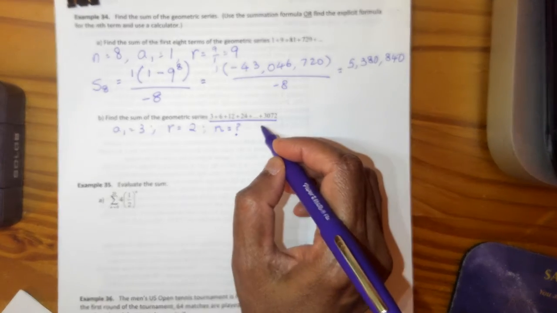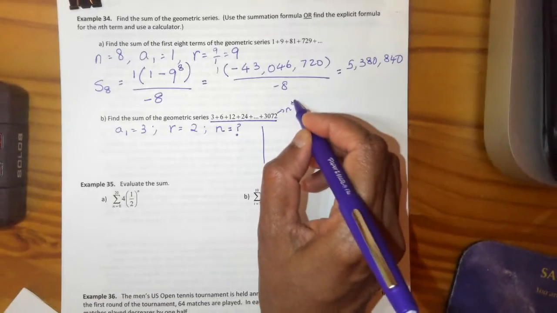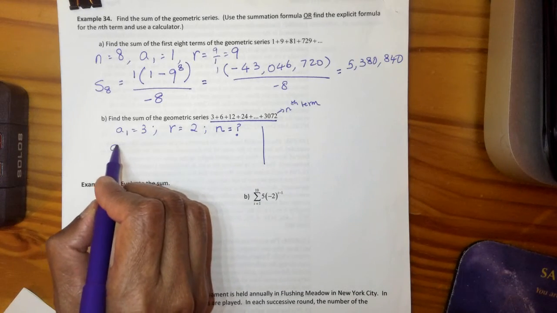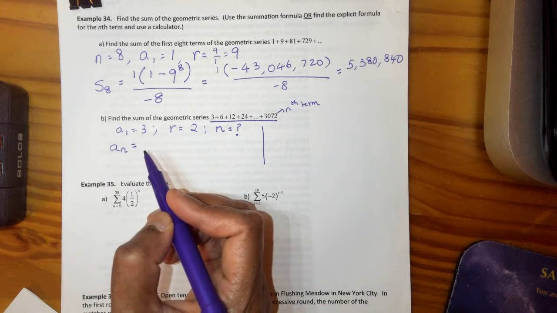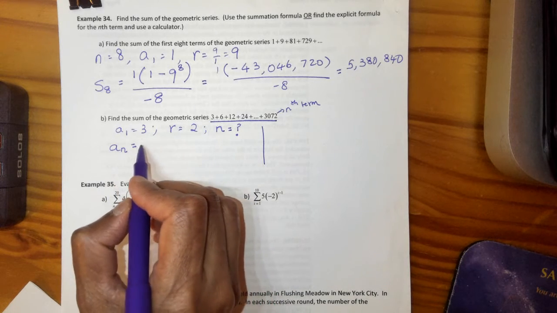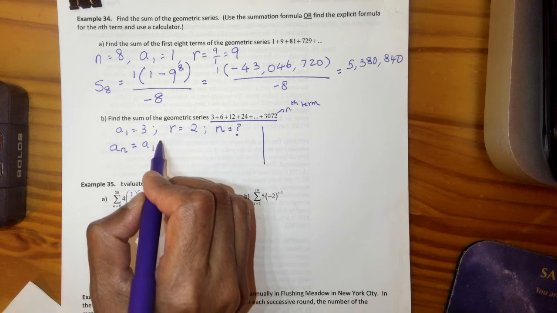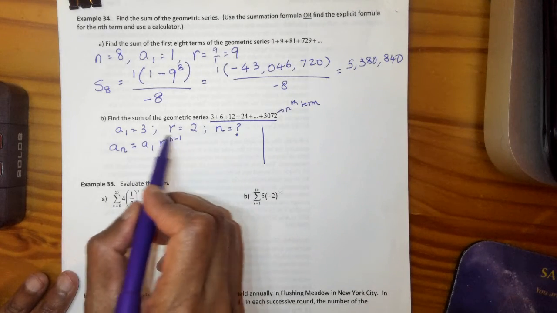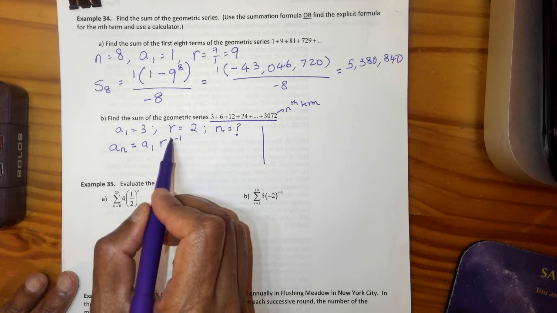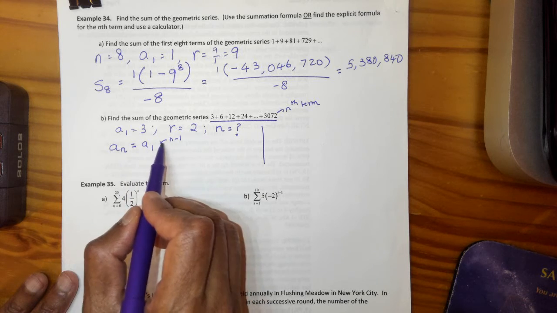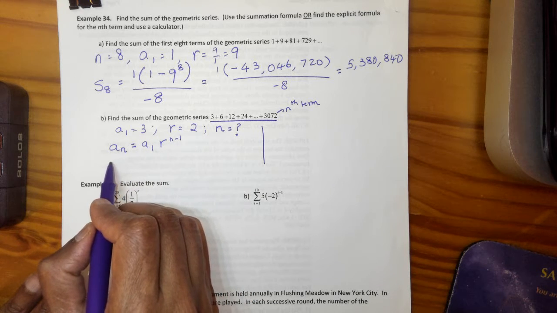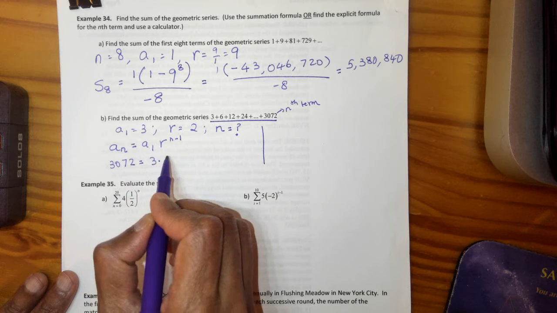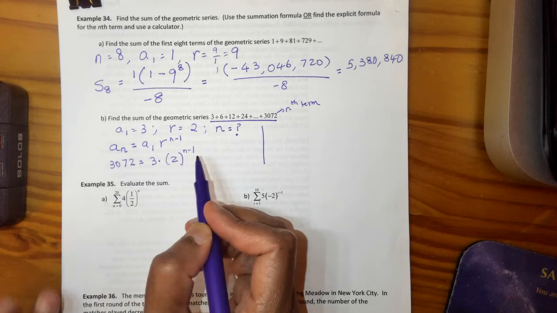What I do notice is that I do have my nth term, which basically means I can use my nth term formula. I'm using my formula sheet: AN equals A1 times R raised to the power of n minus 1. If you look at the formula sheet, this is the formula for the nth term. I have everything here except N. So I have AN, A1, R. AN is 3072, A1 is 3, my ratio is 2 to the power of n minus 1.